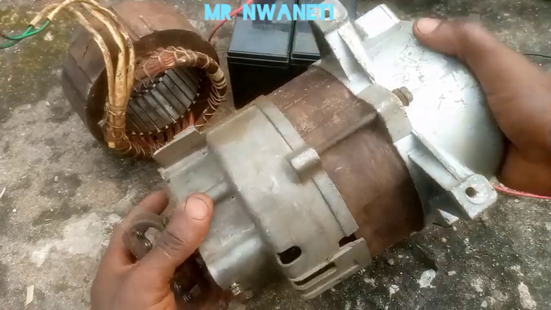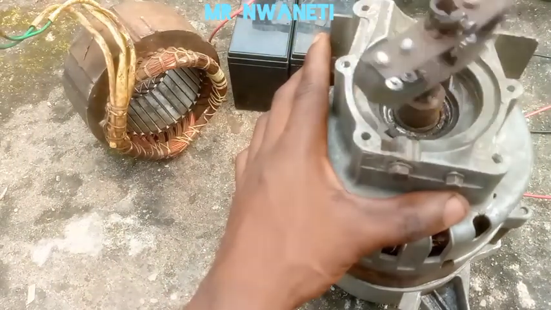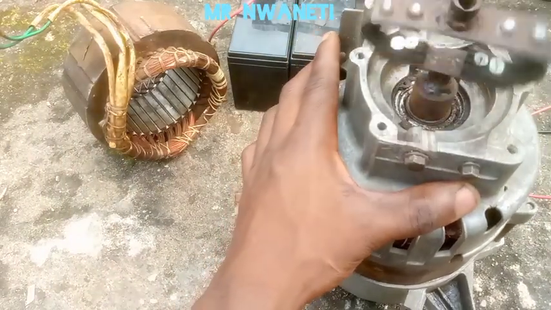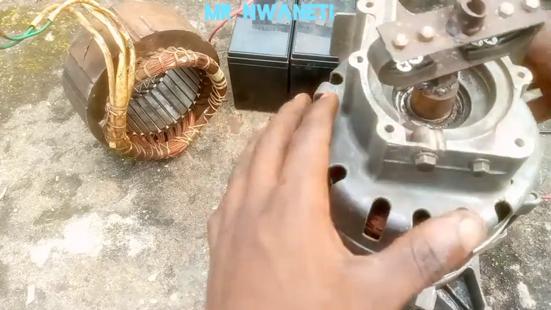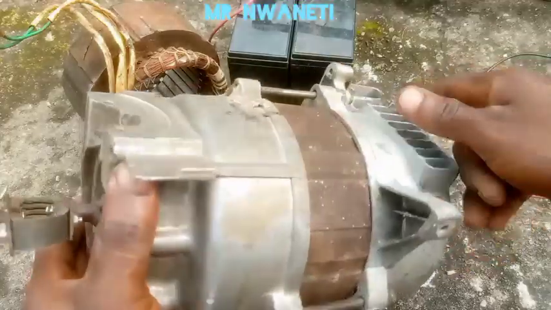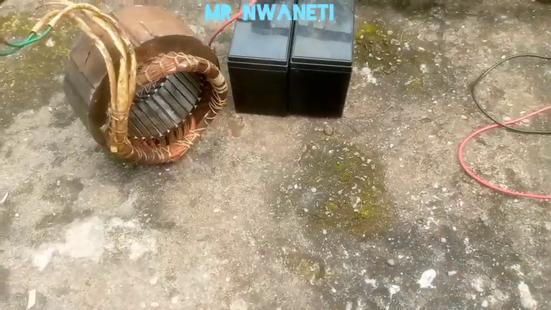Okay. So when I tighten it, I make sure that the armature rotates, the shaft rotates freely. So there's no clacking. Okay, so now let me couple it back. I'm gonna couple it back. Okay.